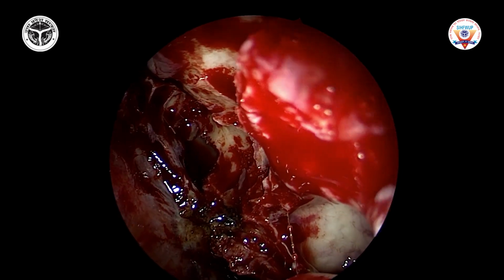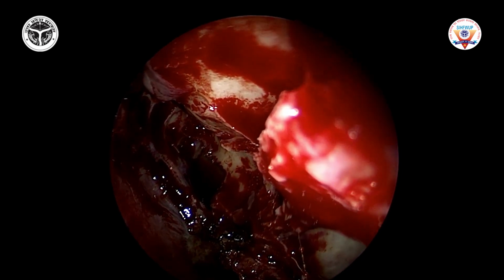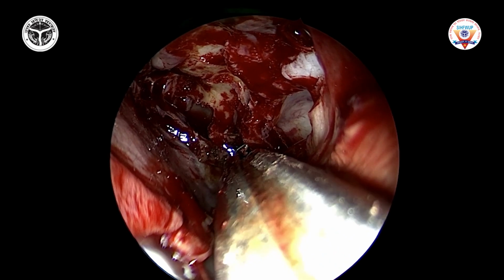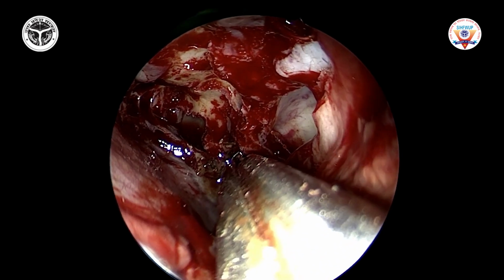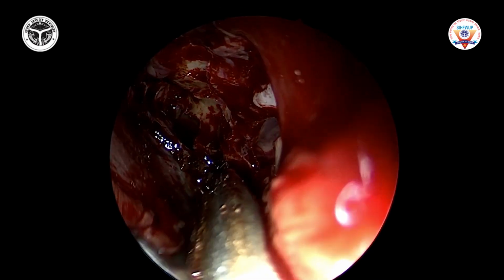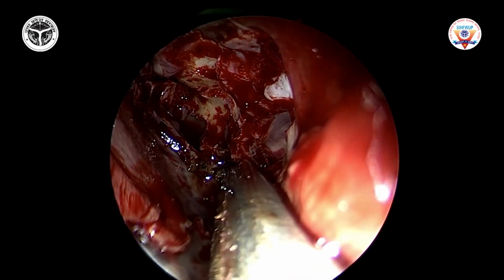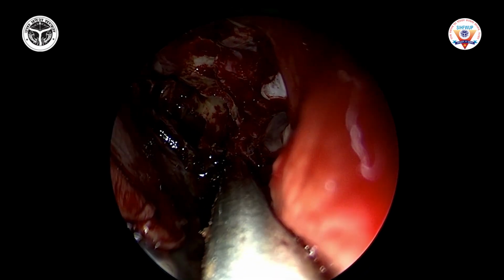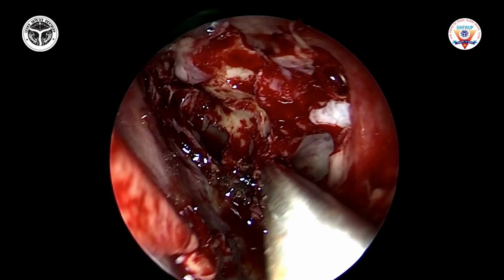This is the sphenopalatine artery, you can see here, which will be cauterized. So this is a modified approach because I have not removed the medial part of the posterior wall of the maxillary sinus.